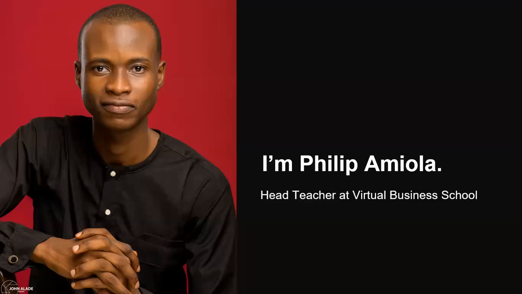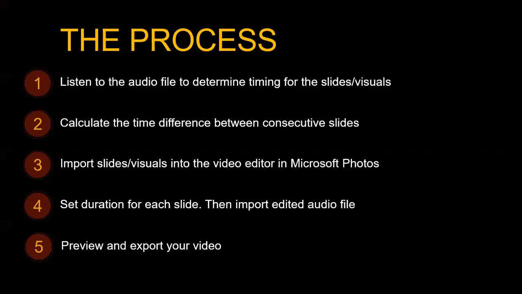If you have a better way, or you discover a better way, or you have an alternative, maybe not even necessarily better, but an alternative that works for you and that you would like us to know, please feel free to share. But I'm going to demonstrate how to do this using Microsoft Photos. And the process is simple.